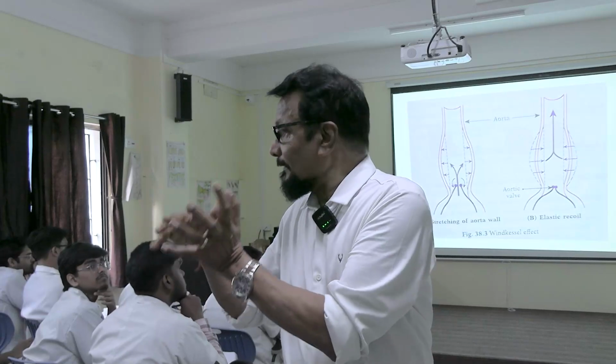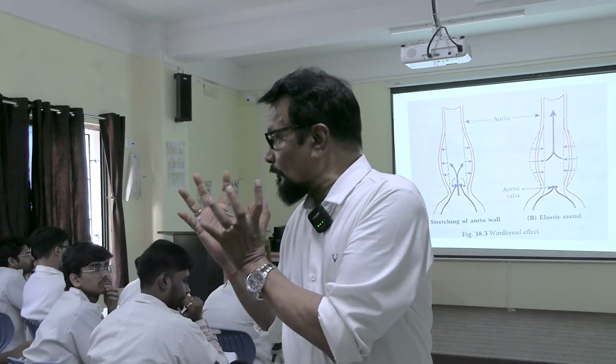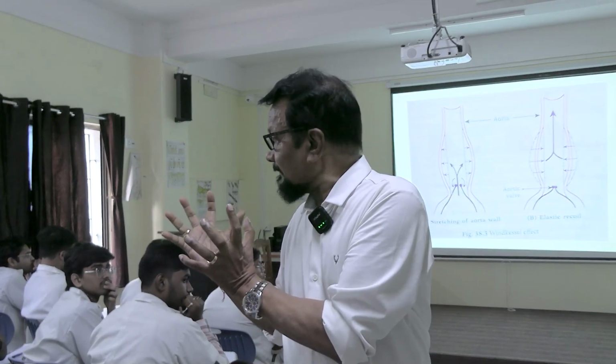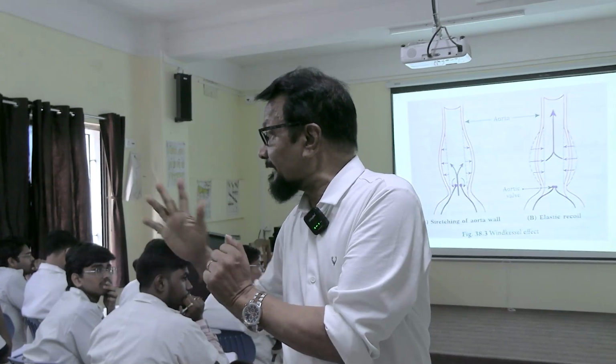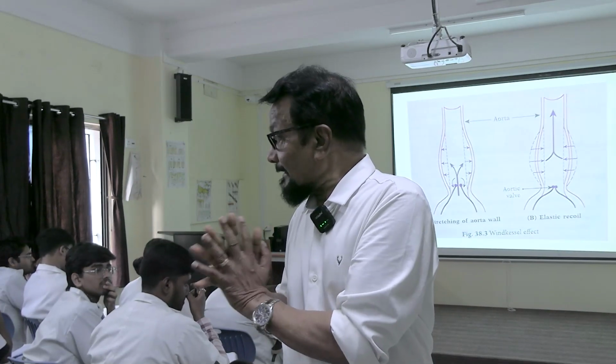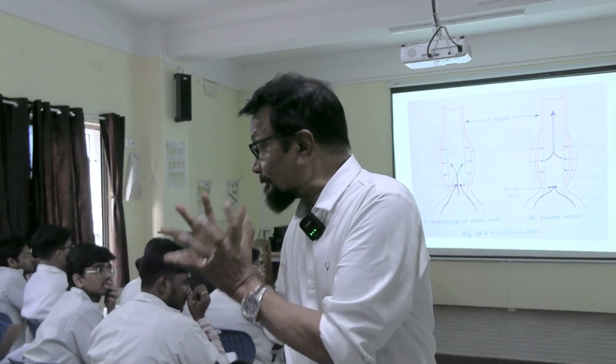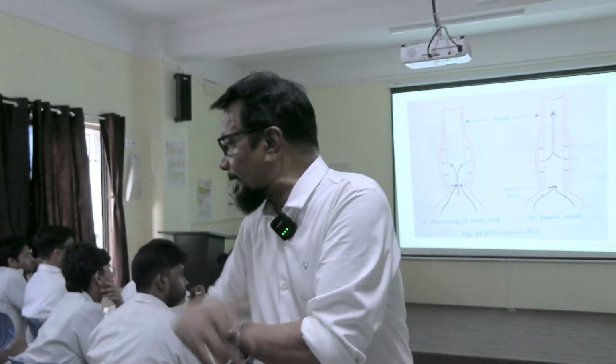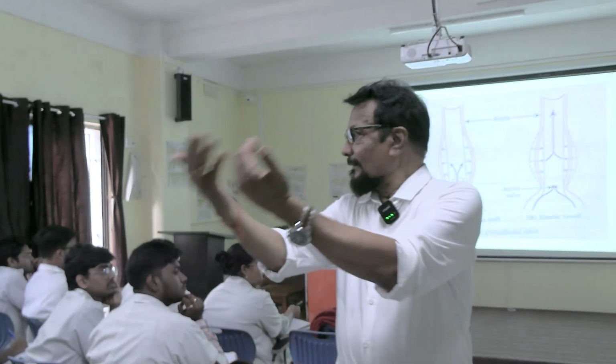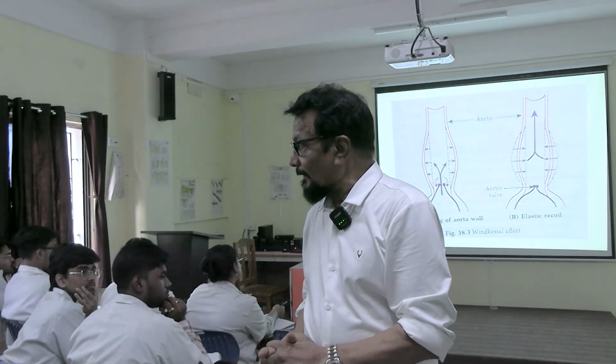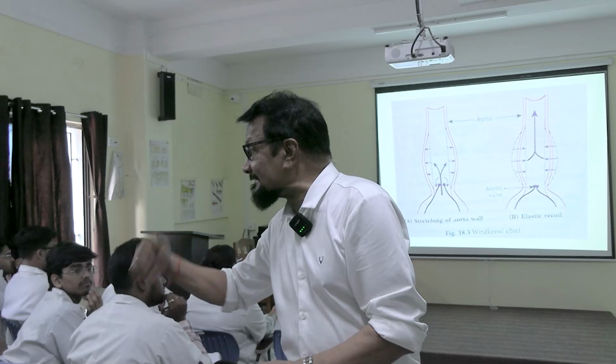When it is fully distended, each ventricle contains 130 ml under normal condition. During contraction, out of this 130 ml, only 70 ml will be ejected into either the pulmonary artery or the aorta. So what percentage of blood is ejected?